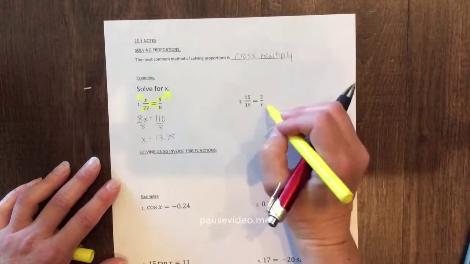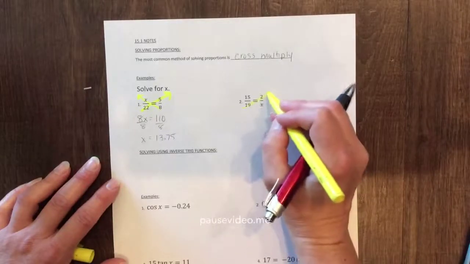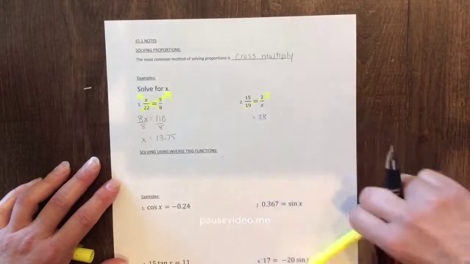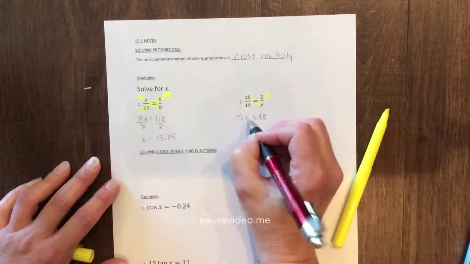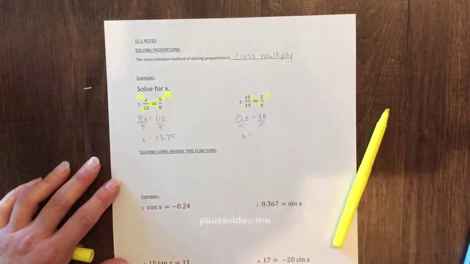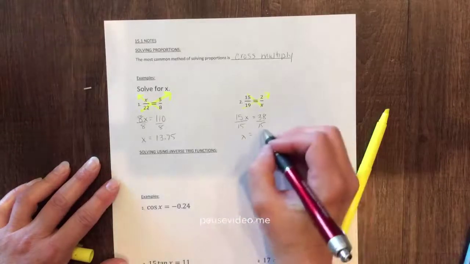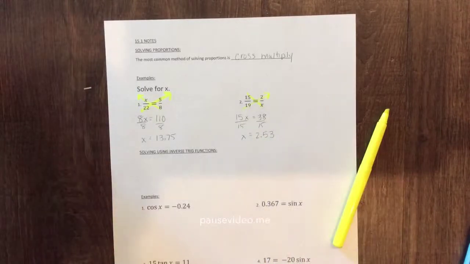So same thing here. Want to solve for x. X is in the denominator. Doesn't matter. It's going to come out when we cross multiply. So this direction, 19 times 2 is 38. And then I go the other direction, x times 15 is 15x. How do I solve for x? Divide by 15. This one I can't do in my head. What is 38 divided by 15? It looks like I get 2.53 if we round to 2 decimal places, to the nearest hundredth. Okay, hopefully you guys have that down and you're prepped.